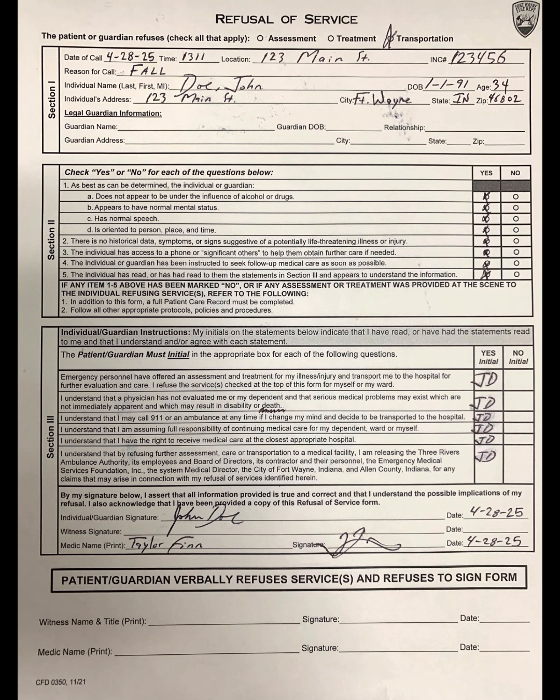Now, the incident number might not be privy to you in the moment you are filling this out, but just make sure that you get it filled out prior to filing this. Without it, it will not be attached to the run number, and there's really not a point in filling it out. So make sure that you get the incident number on there.